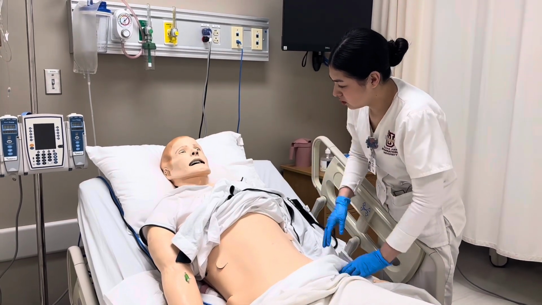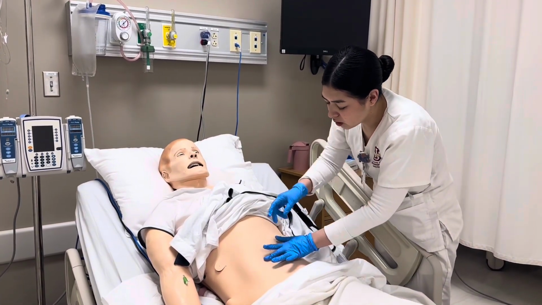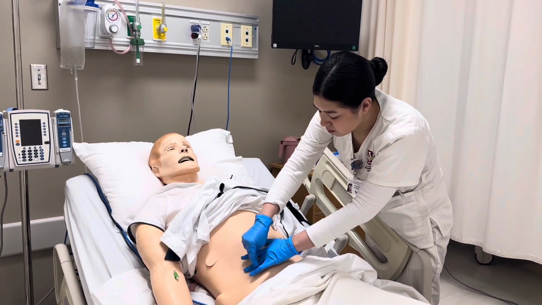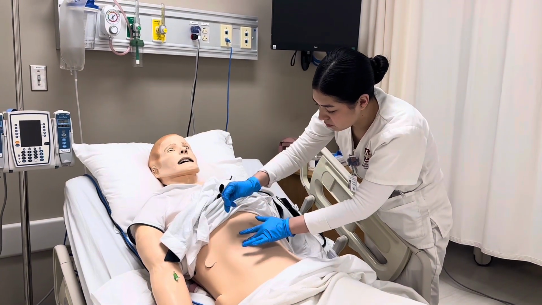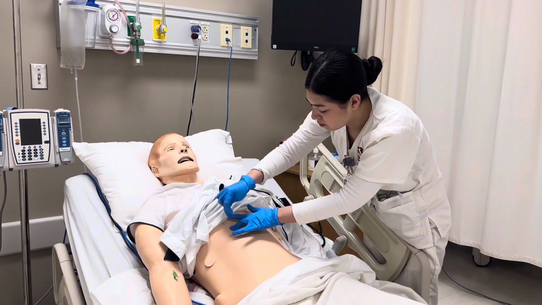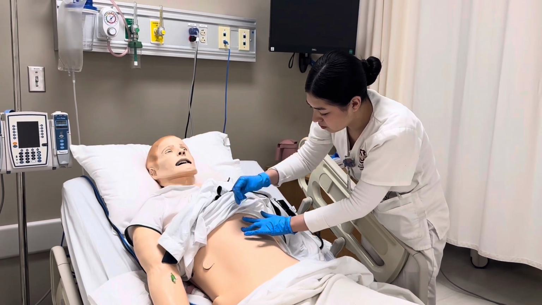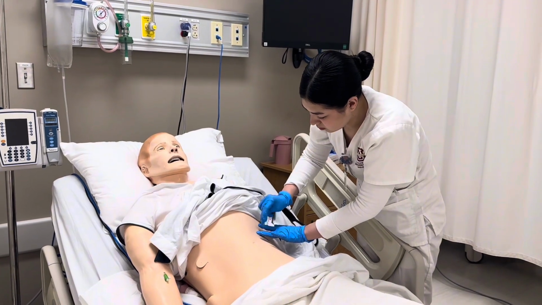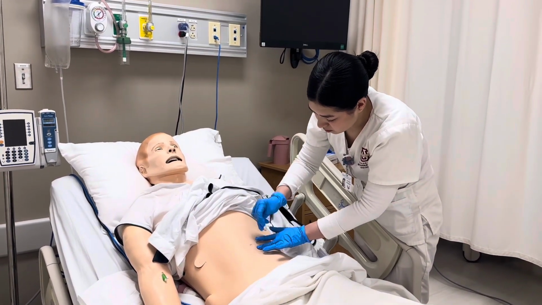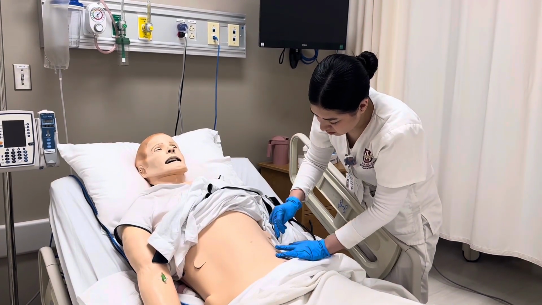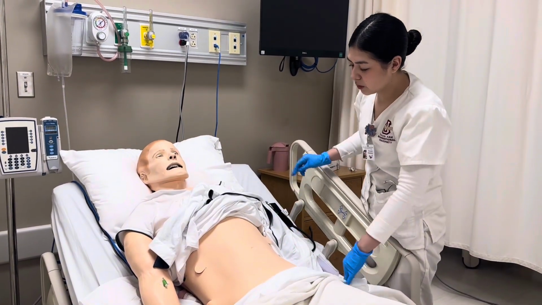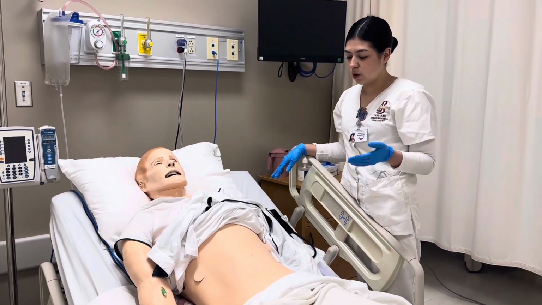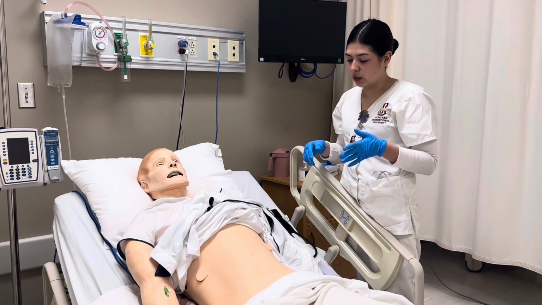Do you have any pain? No? Okay, so I'm gonna go ahead and start at the right lower quadrant. Okay, so I'm listening for tympanic or dull sounds. Tympanic is that there's gas or air, and dull sounds is organs or solids.